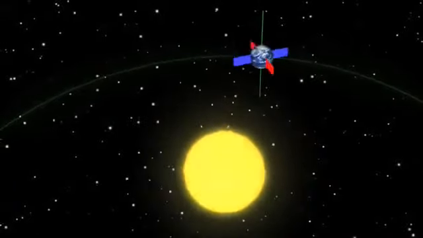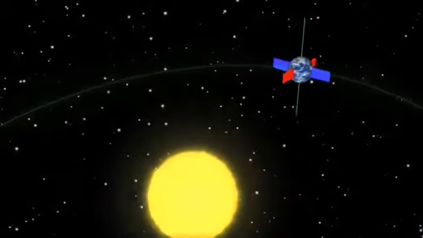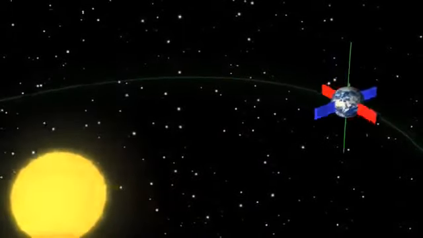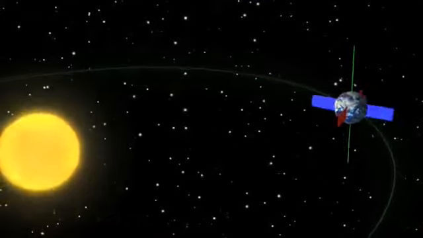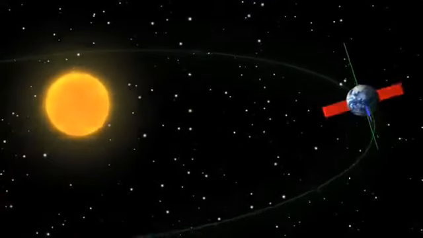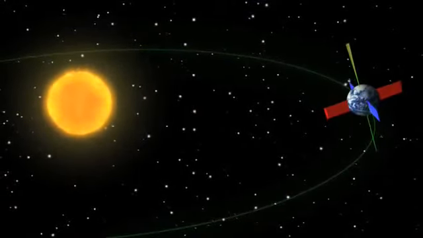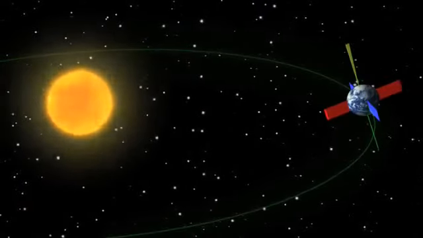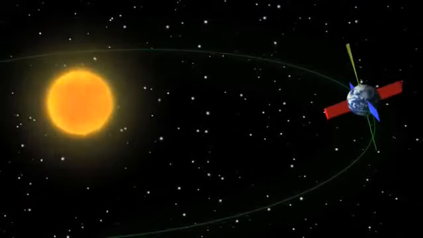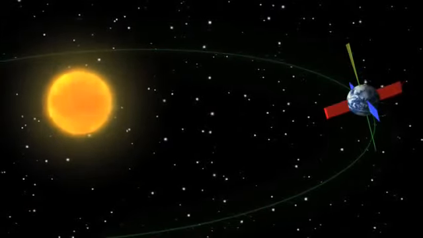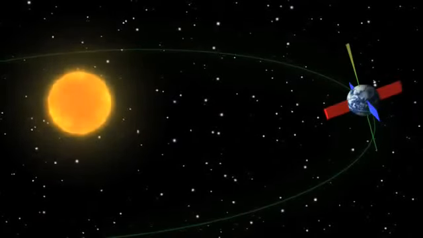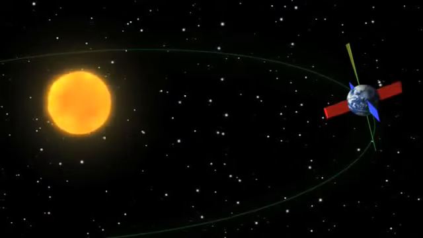It is currently about 23.4 degrees and is declining. This tilt varies from 22.1 degrees to 24.5 degrees. It makes one complete tilt and back every 41,000 years. This change in tilt is directly related to ice ages on Earth. The last maximum tilt occurred in 8700 BC, and the next minimum tilt will happen in 11,800 AD.